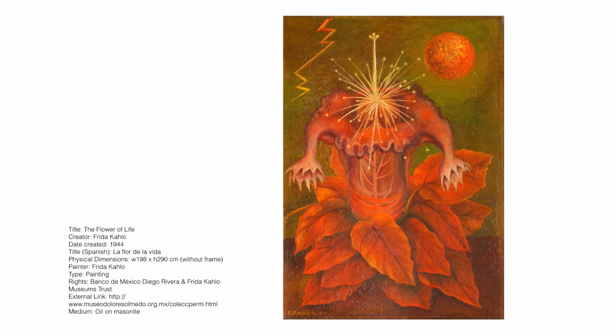And here's an image by Frida Kahlo, and she's using predominantly those reds, but with the oranges and yellows as well. And this one does have that sense of brightness and intensity to it.